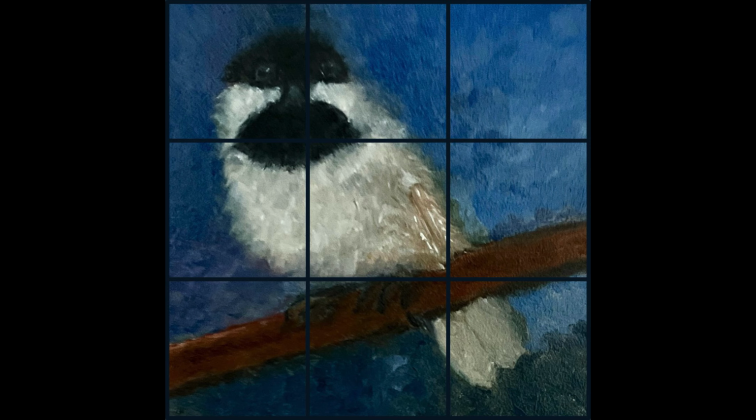Typically, if I'm just doing a painting from a photo that I took, I would not use the grid method. But if somebody wants something very similar, or when I did do commissions, I would use this. So I'm going to show you the easiest way that I have found to do it.